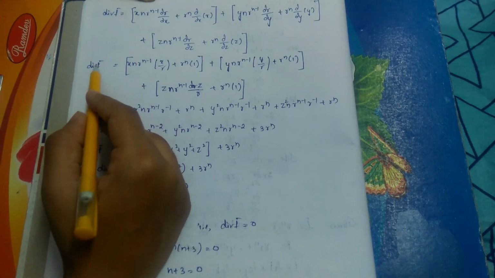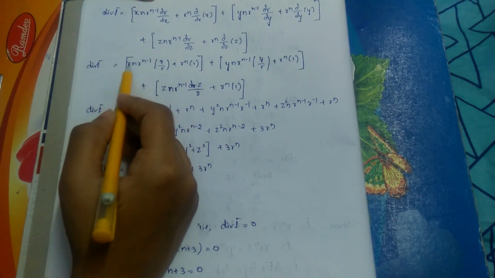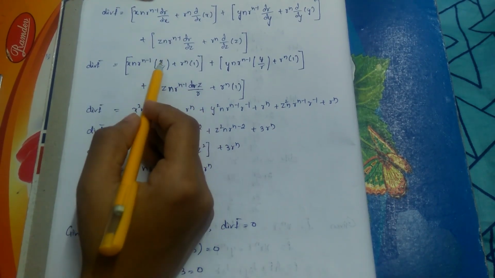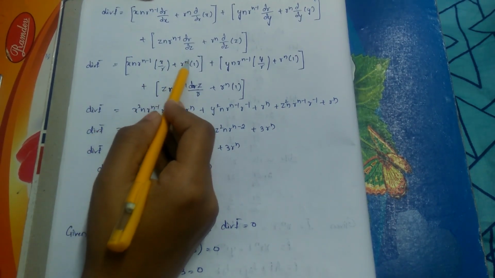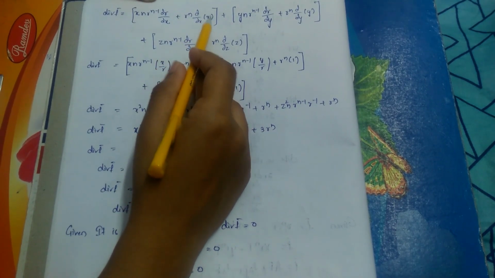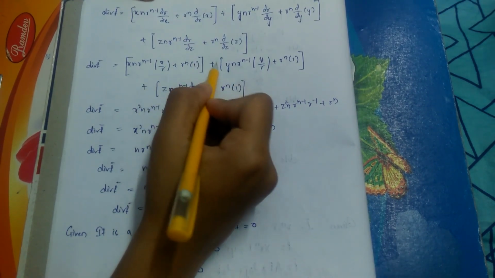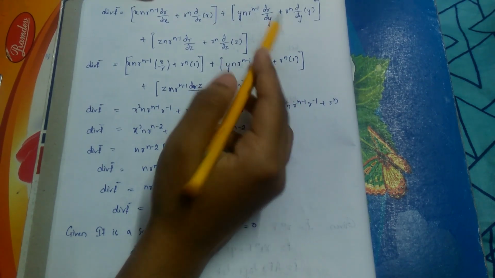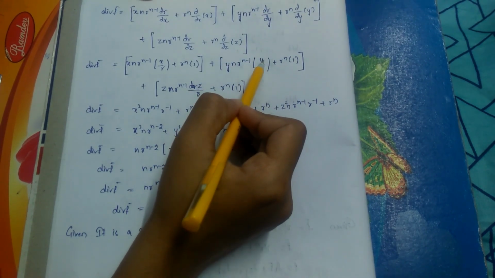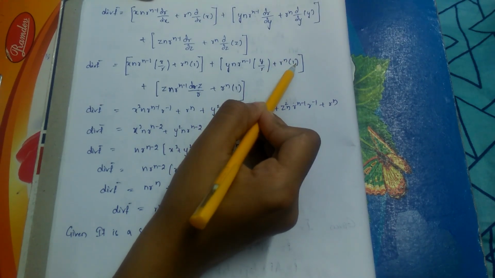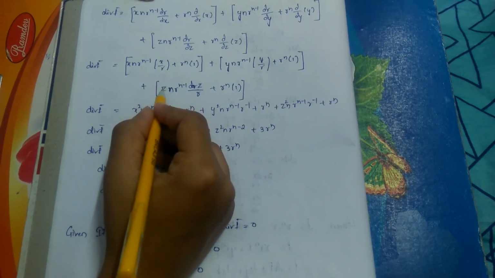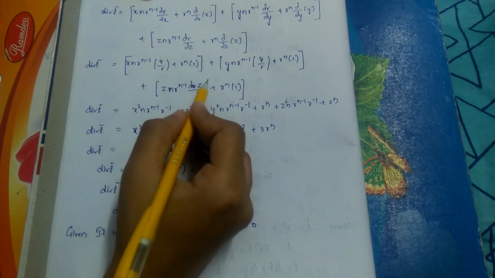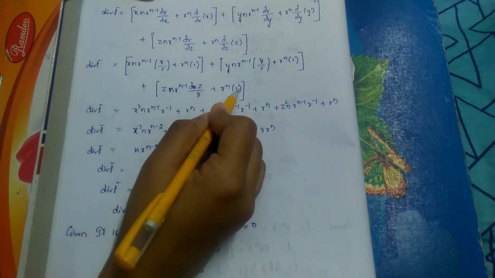So here div f bar is equal to x into n into r power n minus 1 dou r by dou x, whose value we got as x by r, plus r power n into differentiation of x with respect to x, which is 1, plus y into n r power n minus 1 of dou r by dou y, whose value is y by r, plus r power n into 1. And similarly z into n into r power n minus 1 dou r by dou z, whose value is z by r, plus r power n into 1.